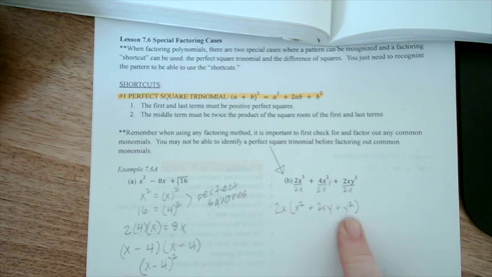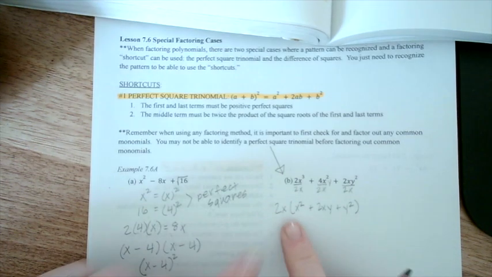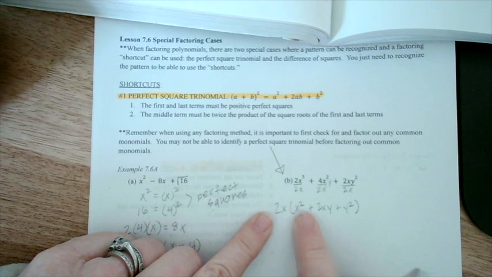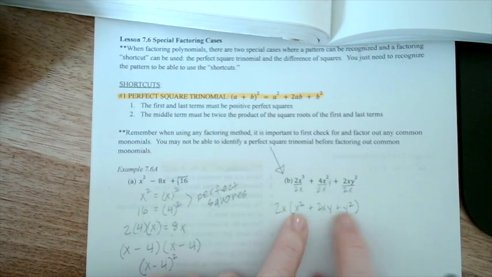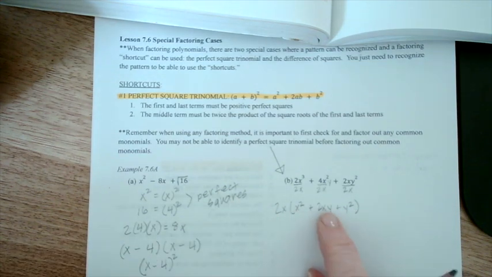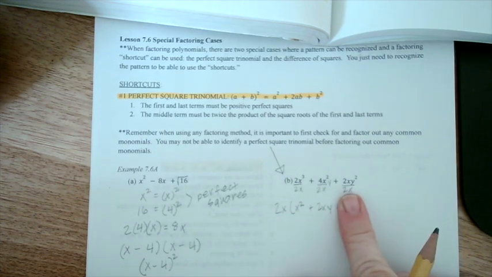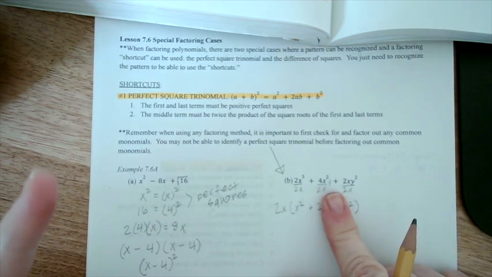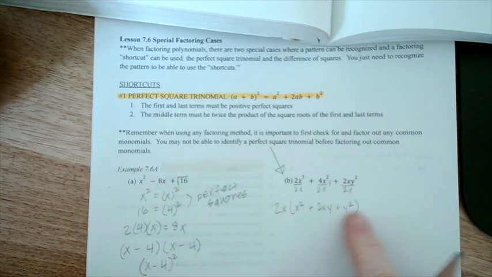Okay, so the first thing here, I factored 2x out of it all. So now I look at this one and I determine, is this a perfect square trinomial? Remember, it's a trinomial because there are 3 terms, 1, 2, 3. If there's just 2, it's a binomial. If it's 1, it's a term or a monomial. And if there are more than 3, it's a polynomial.